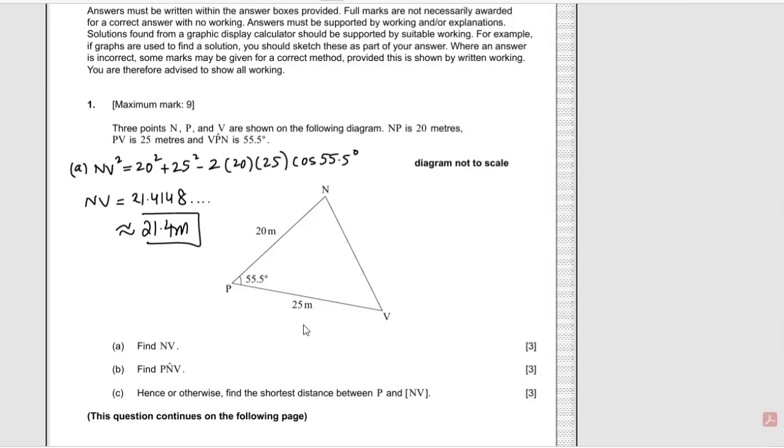Part B, find angle PNV. We can see this is PNV, and this is a sine rule application question. So how do we apply the sine rule? For part B, I can do sine of angle PNV. You can maybe call it just N or theta or X. You can suppose it anything, but I'm just using the original name, PNV, divided by the facing side. If you apply sine on angle N, you divide it by 25.